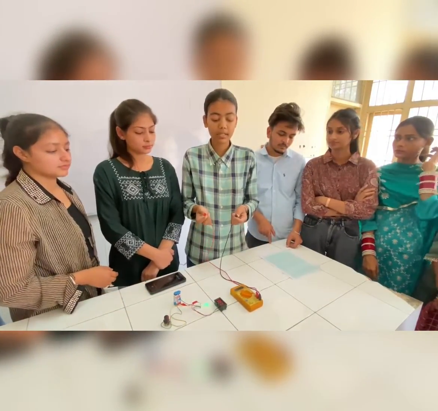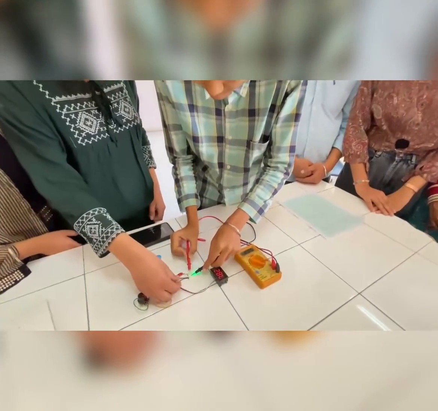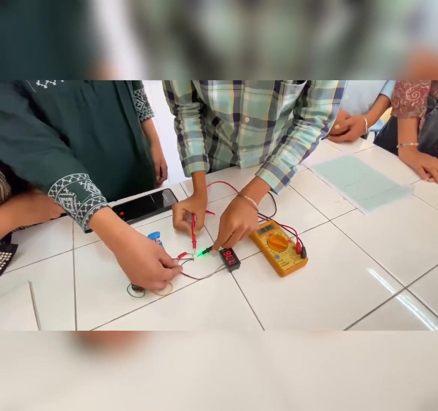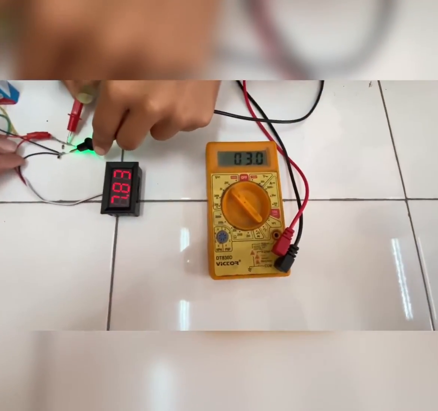When we connect the terminals of multimeter with the diode ends, we get a constant output voltage across the multimeter. That is 0.3.